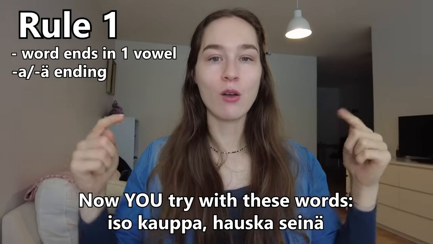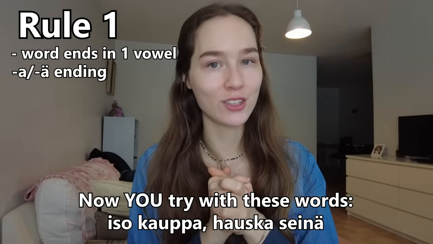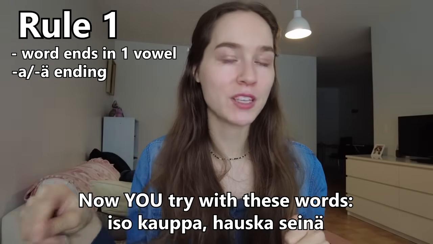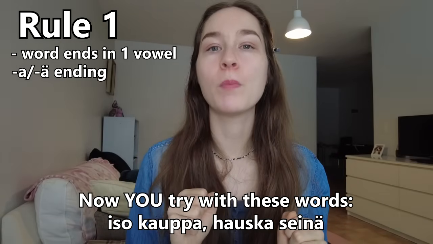Now I've added a few examples for you to try. The answers are in the description box, but just try in the comments or in your head or on a piece of paper to put these two little phrases into partitiivi.